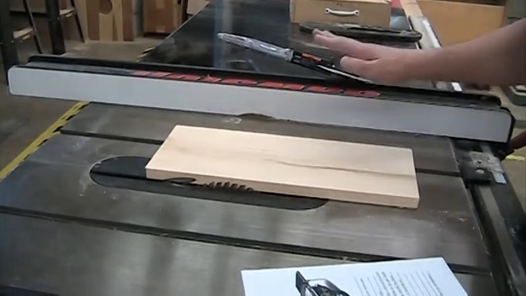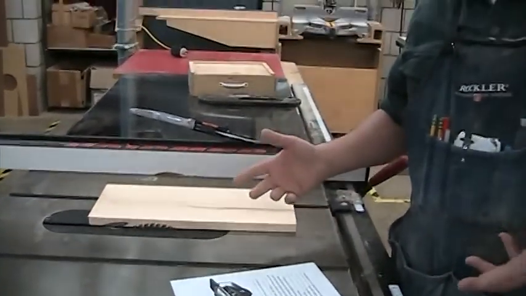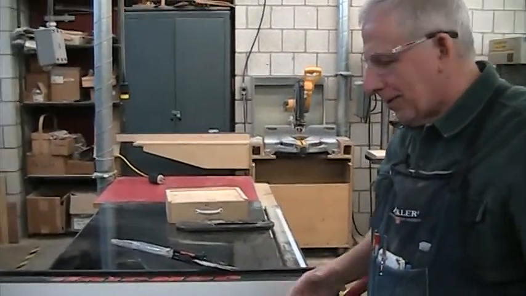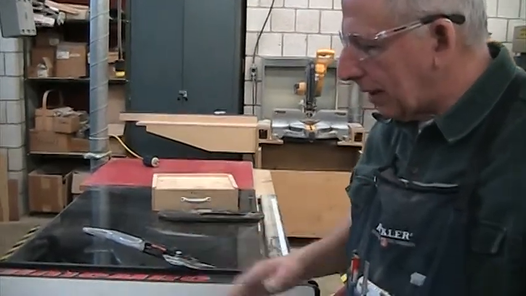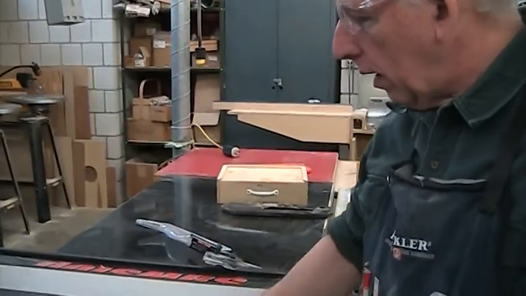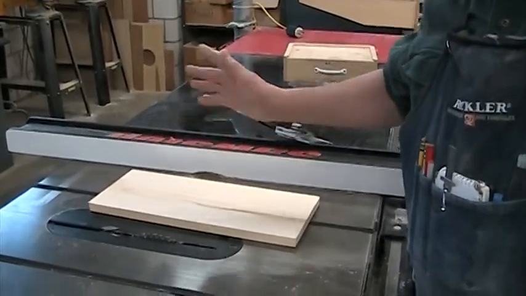Okay, but the main purpose of it is to keep it from binding on the saw blade. That's the main purpose. And if you're taking my test, that's a test question. Just telling you, the splitter or riving knife prevents the wood from binding on the blade, but it does help in other things too. So if you have a regular blade, it should have one or the other in place when you're using the machine.